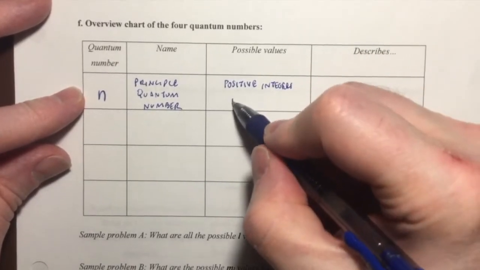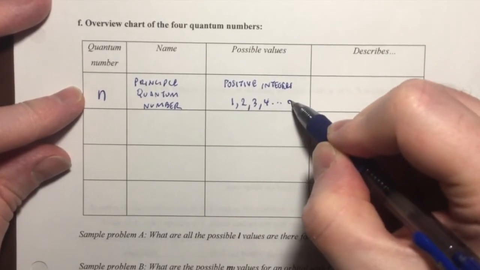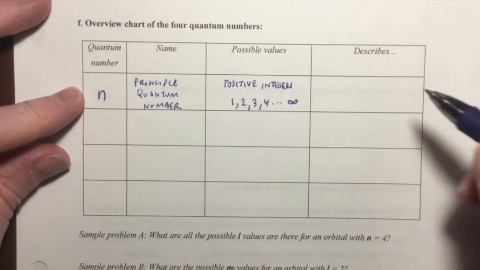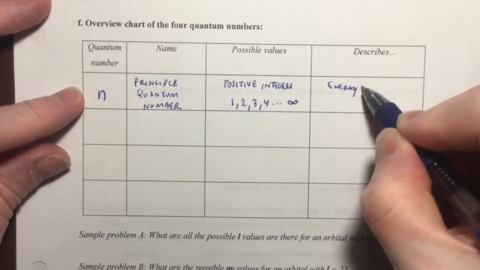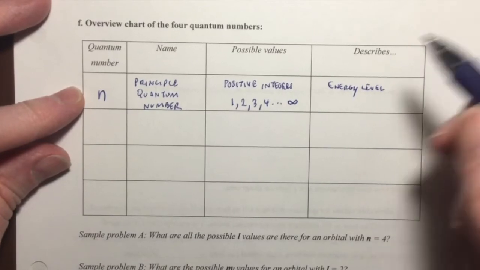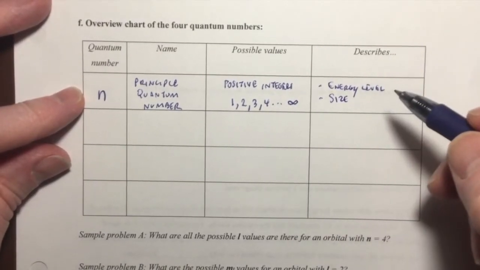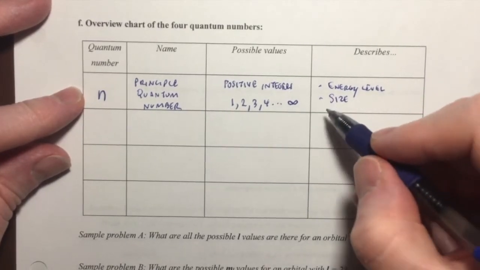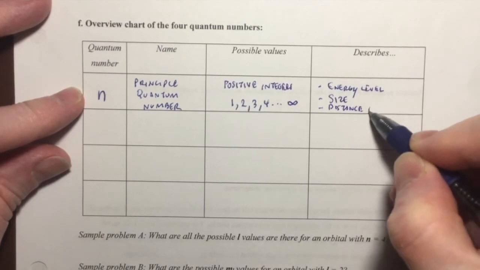And that is 1, 2, 3, 4, and so forth, up to infinity. And it describes the energy level of the orbital. It also describes the size of the orbital. And it also describes the distance from the nucleus.